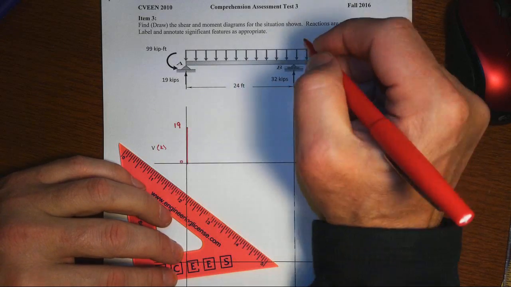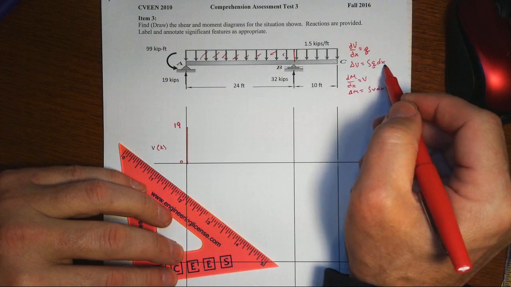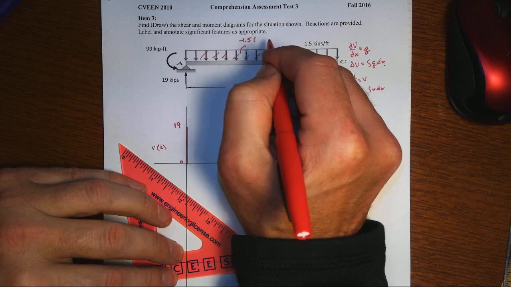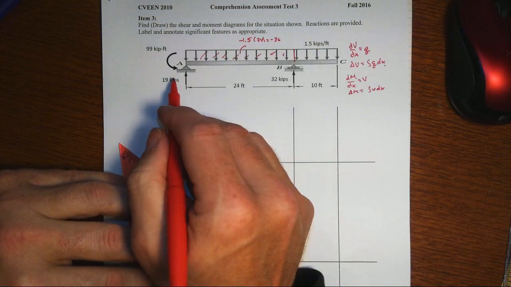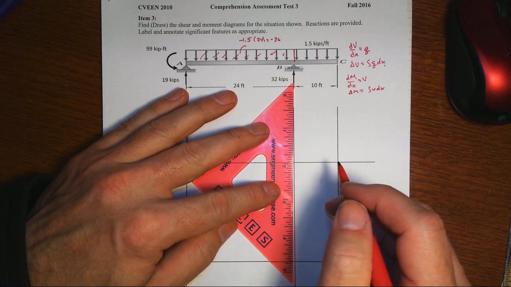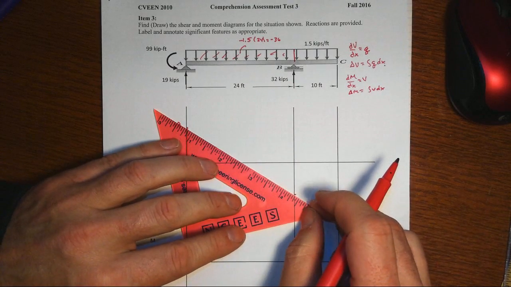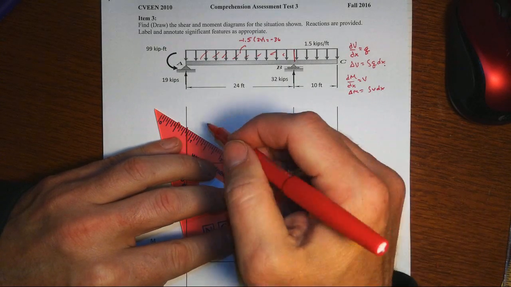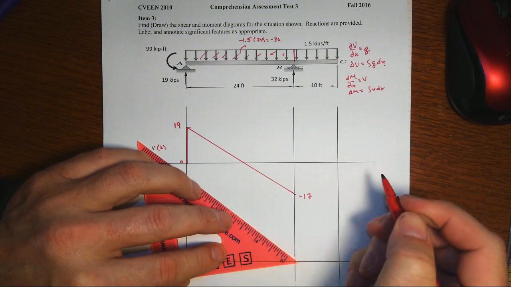And then as we march across from A to B, this area under the loading diagram will give us the change in shear. And notice that will be a negative 1.5 kips per foot times 24 foot, or minus 36 kips. 19 minus 36 would equal minus 17. So we want to try to get relatively close to scale from our previous selection of that 19 equaled 1 inch, so 17 equals just slightly less than that. And there's our minus 17.